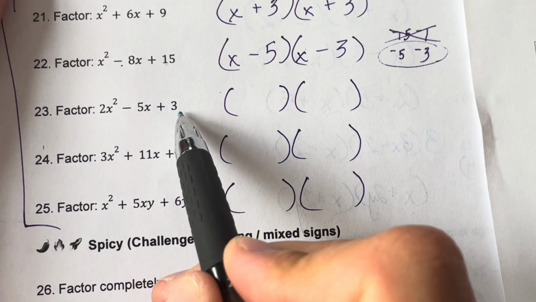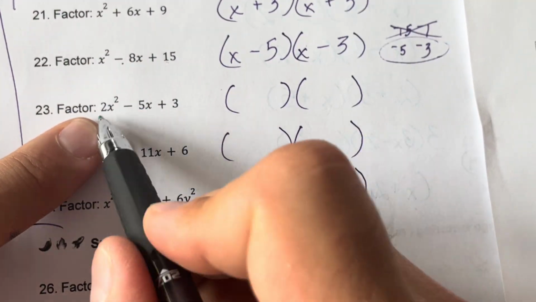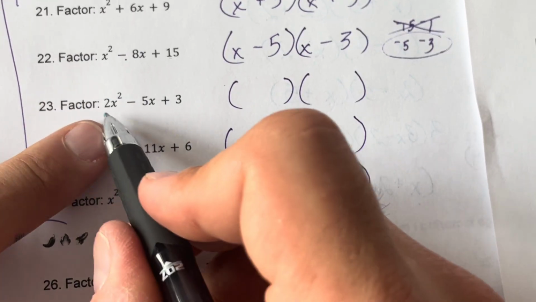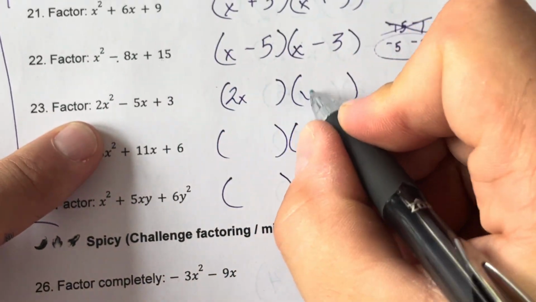Okay, this one, 2x squared minus 5x plus 3. Now this has a 2 in front, but these aren't divisible by 2. So I can't pull that 2 out, but I can take this 2x and say, well, it's probably going to be a 2x times an x.